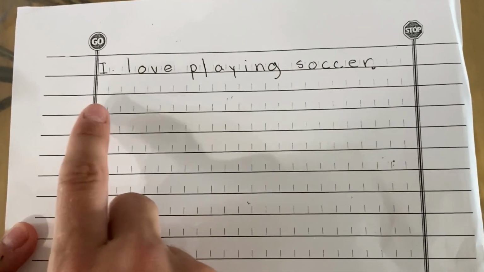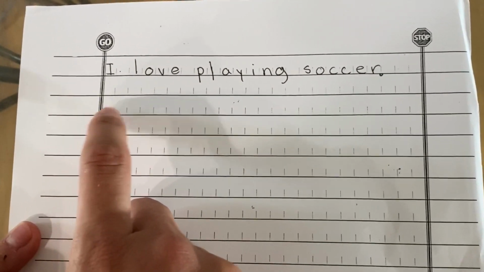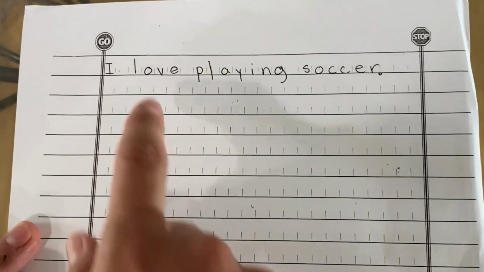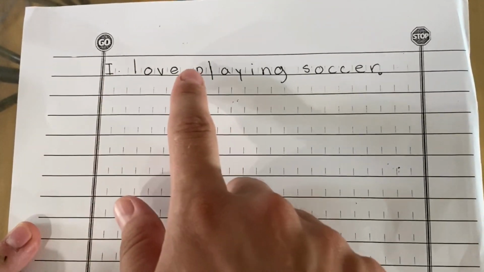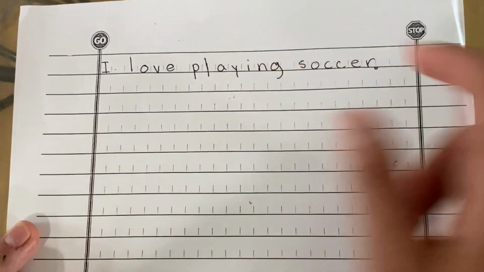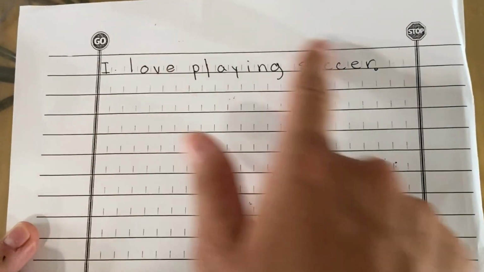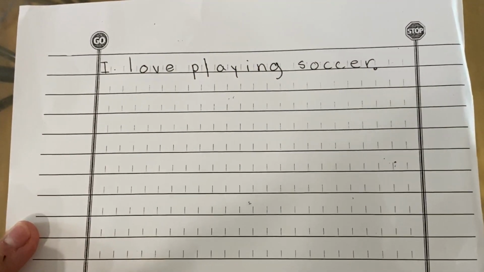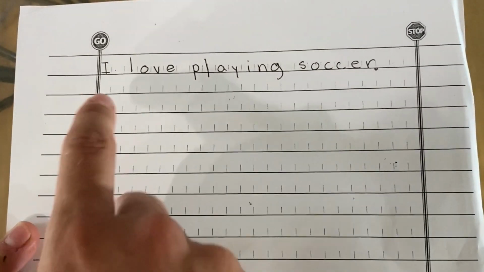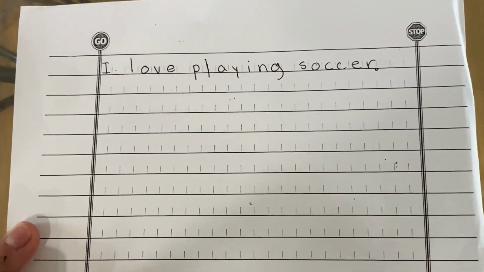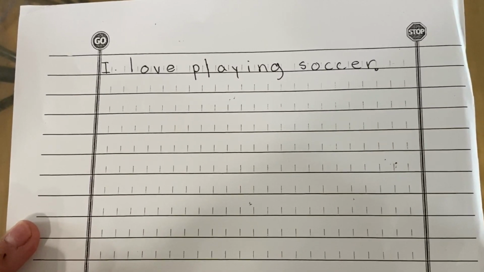With this paper, you just teach your student that every letter goes into its own parking spot and a space has its own parking spot as well. So this paper is good if our students jam together letters as well as words. Graph paper is the same thing. You would teach them that every letter and every space gets its own little square.